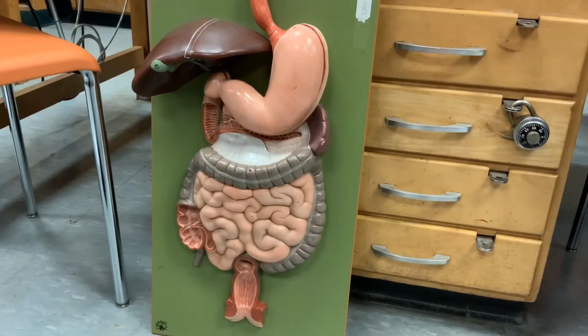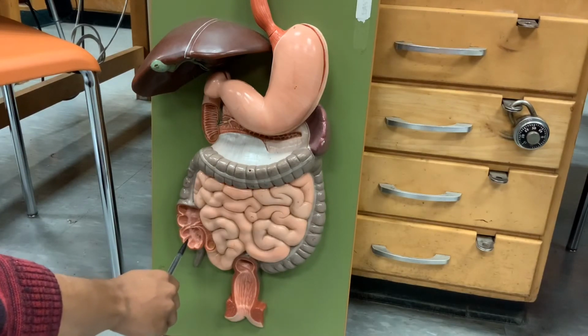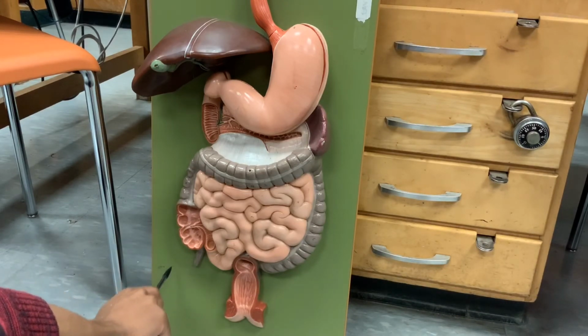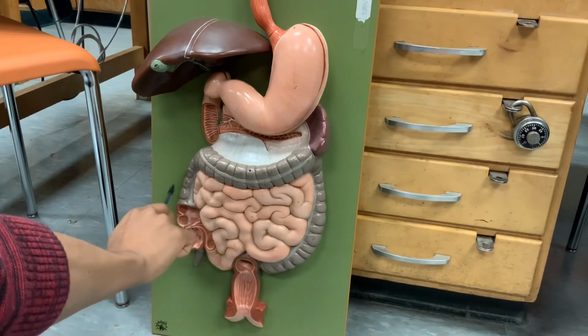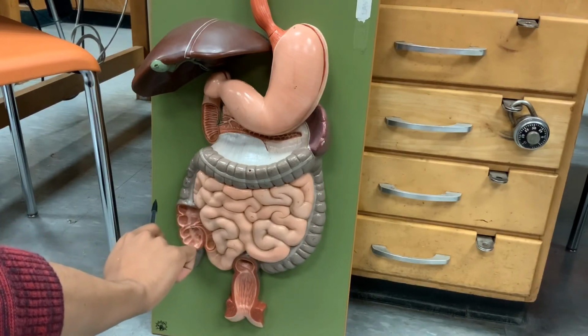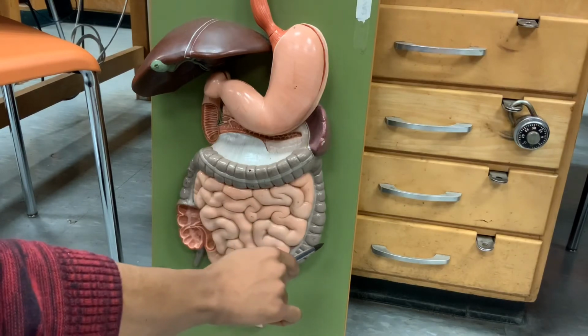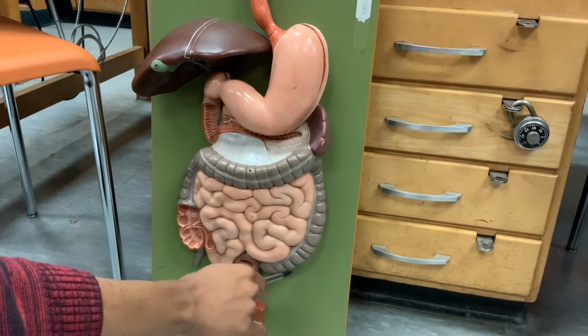Alright, so for the large intestine, we have the cecum, which is right here, and the appendix right underneath it. And for the colons, we have the ascending colon, which is right here, and the transverse colon here, and the descending colon right over here, and the sigmoid colon right over here.